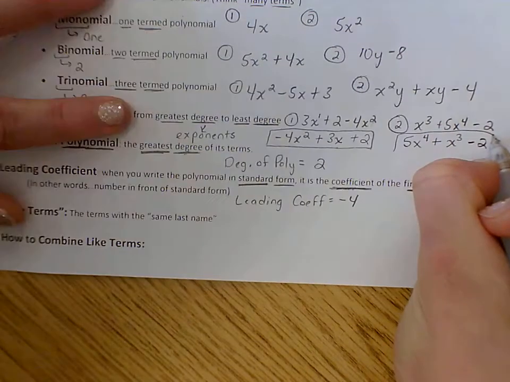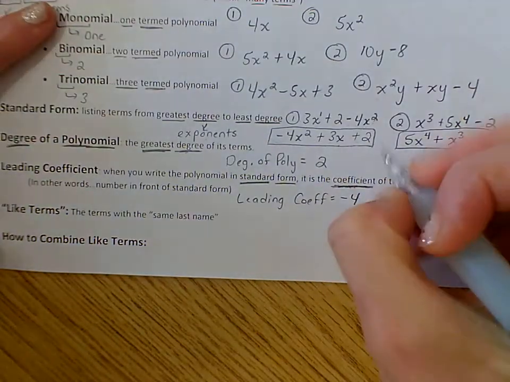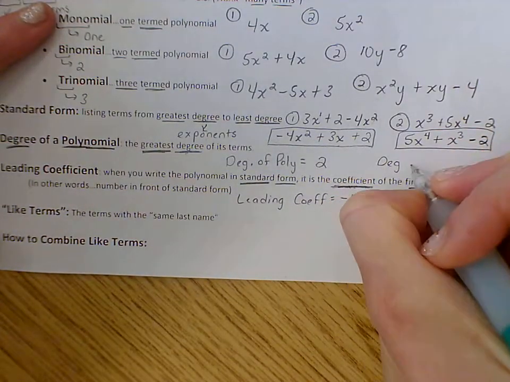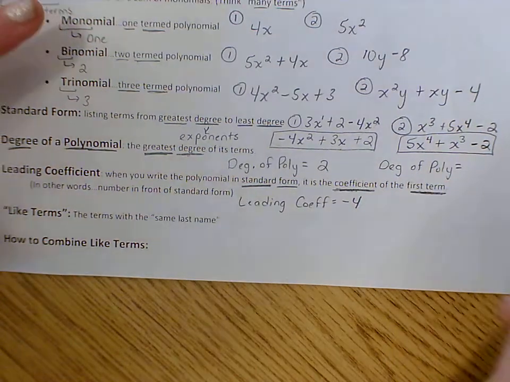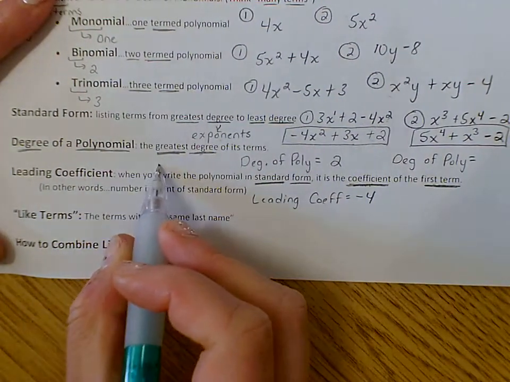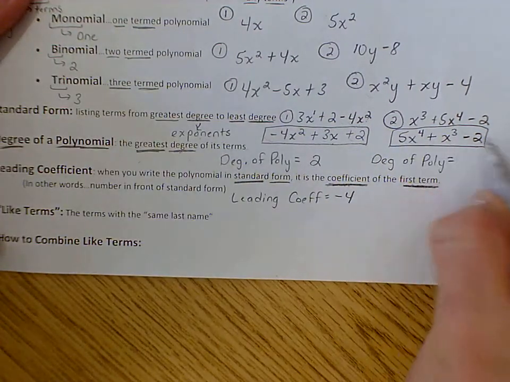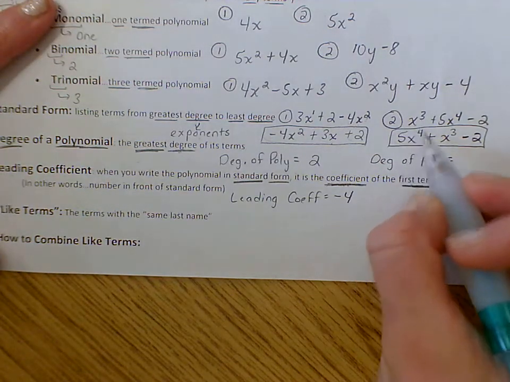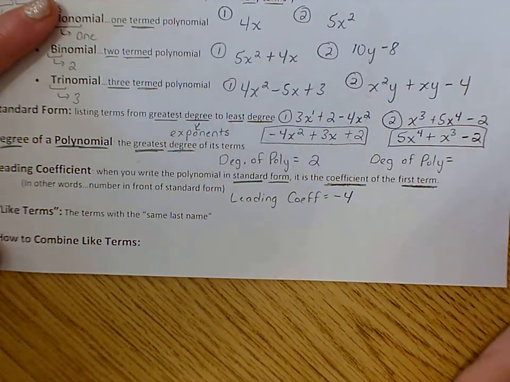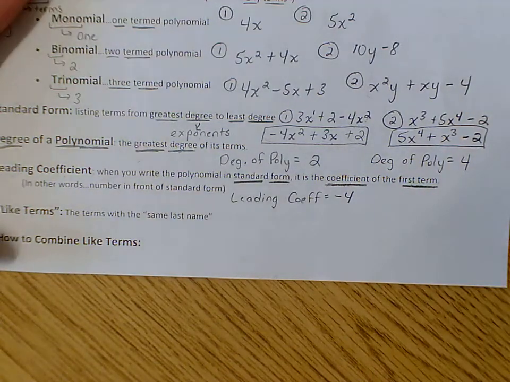They might ask you these questions. So if they ask you, what is the degree of the polynomial? Go back and look at what the degree of the polynomial is. It's the greatest degree out of all of its terms. So if I look at the degrees of each one of these again, I'm going to look for the one that had the biggest degree, which was this one. The degree of that was 4. So then the degree of the polynomial is 4, because that was the highest degree it had.